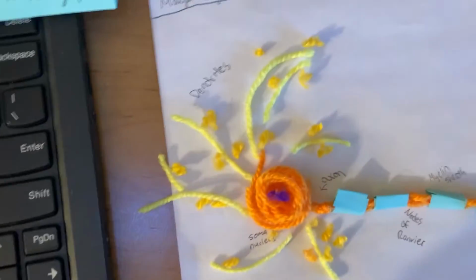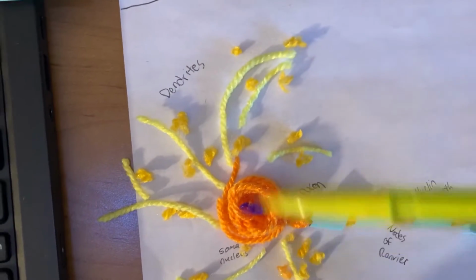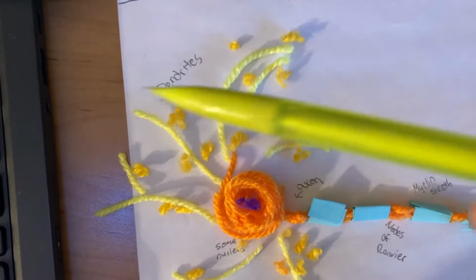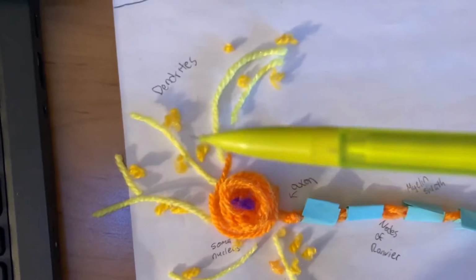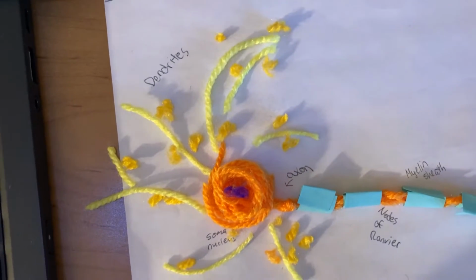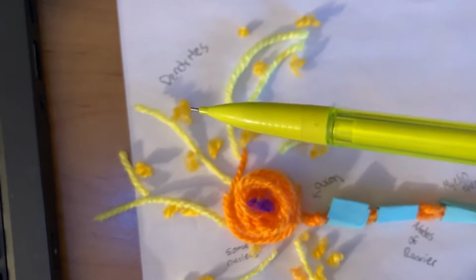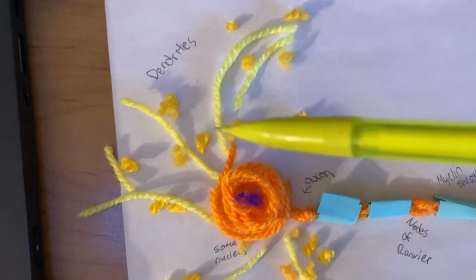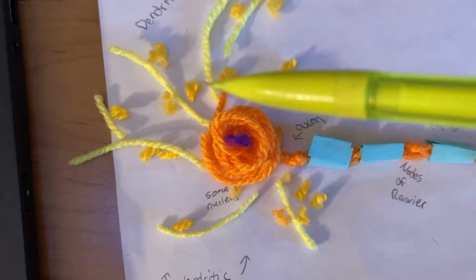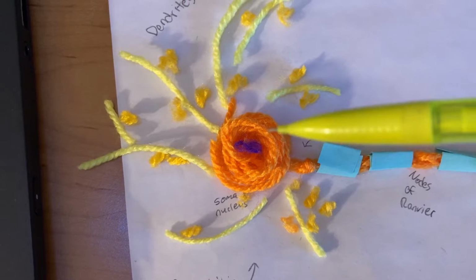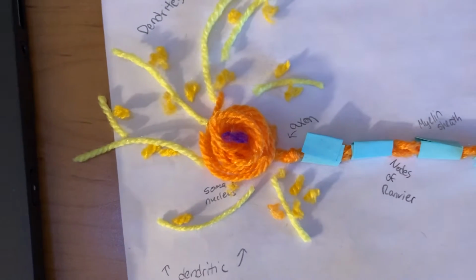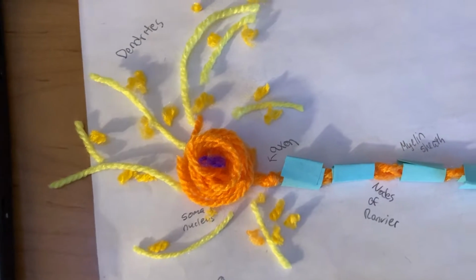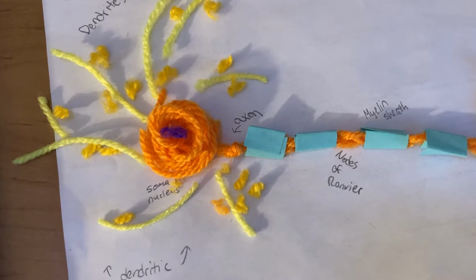So over here, we're going to start with dendrites. The dendrites are these branch-like figures that are coming off of the soma right here. They receive messages from another presynaptic neuron if that was attached to that as well. It receives it at the site of the dendritic spine, which are these small yellow structures around the yellow yarn. They're all attached to the soma, which is the cell body, which contains the nucleus. The nucleus controls and maintains the life-supporting functions for the cell.